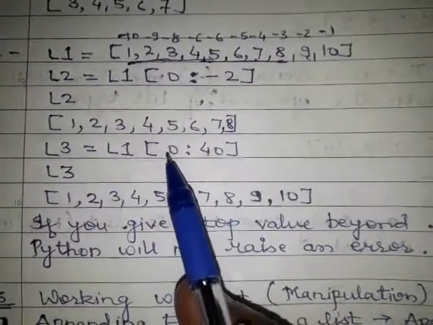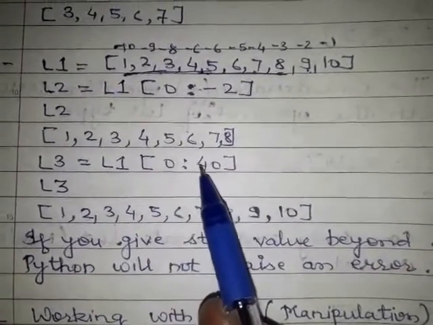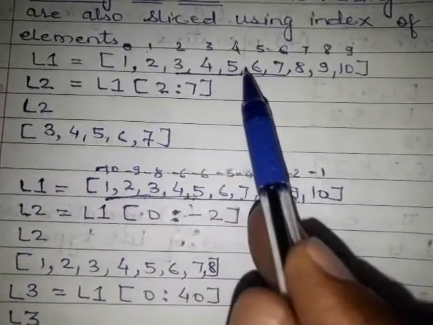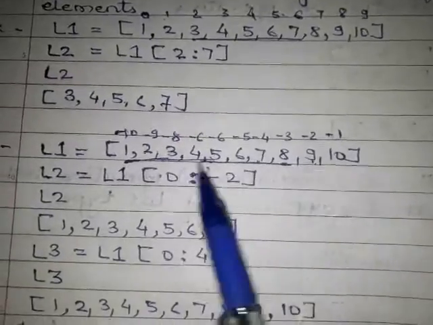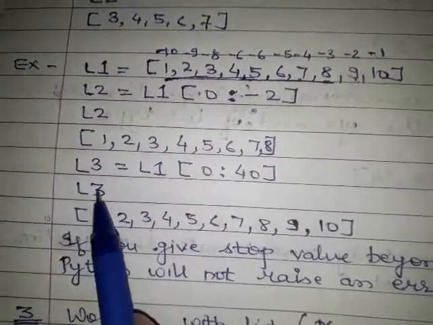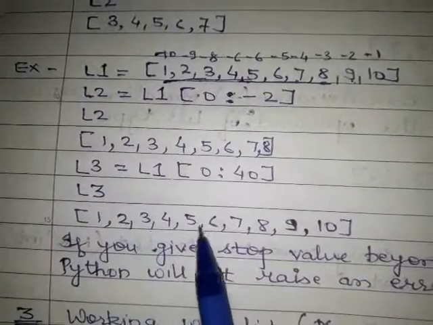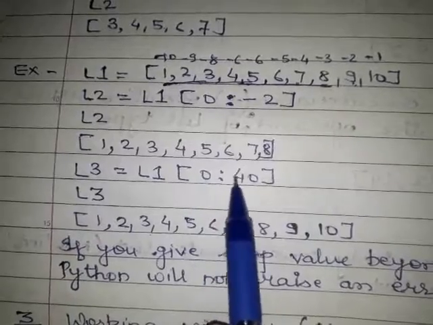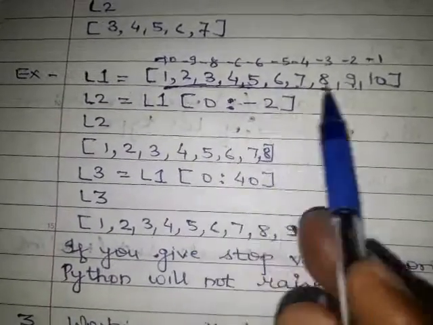So it will consist of all the elements from 0 to the last element, which is 9. So all the elements 1 2 3 4 5 6 7 8 9 10 will be assigned to this list L3. You can check, if I print L3, it will print all the elements of the list L1, because this indexing will contain all the elements.